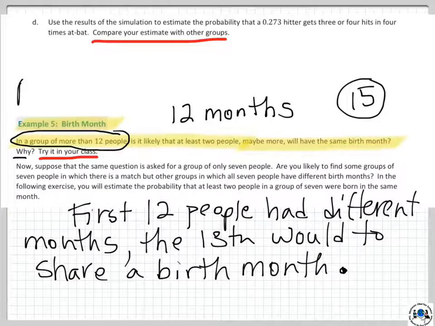My birth month, by the way, is in April. If anyone cares to know, anybody else have an April birthday out there?